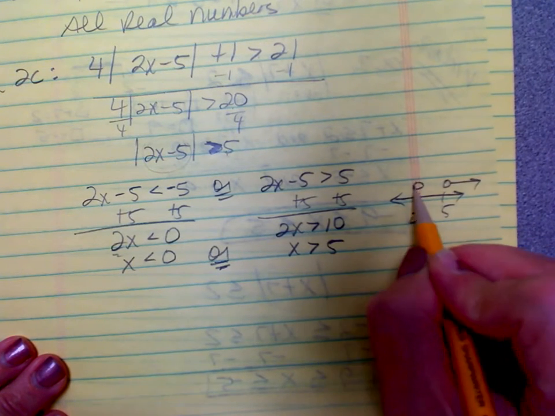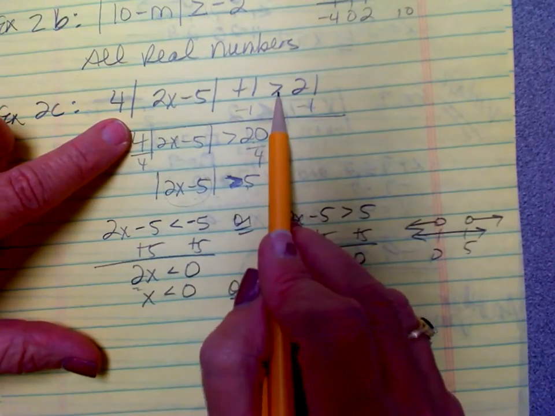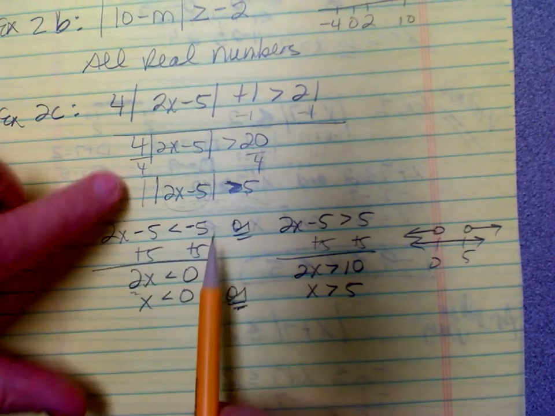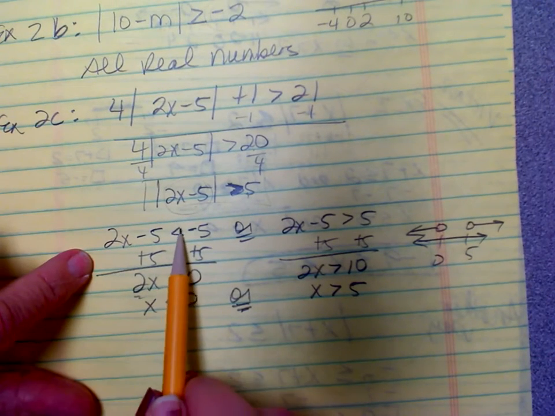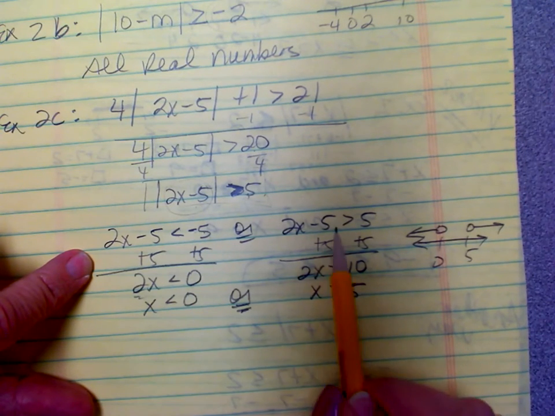It's not closed. Okay. So when you have a greater than, then split it to where you have a less than, and then the opposite of that 5, so it's negative 5, or the exact same way without the absolute value.